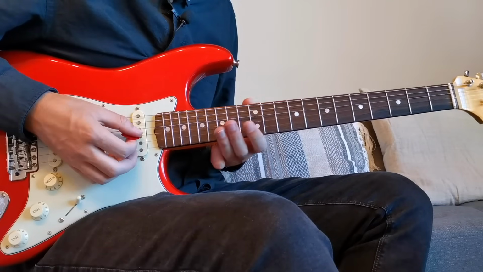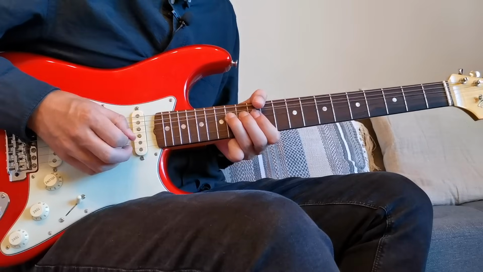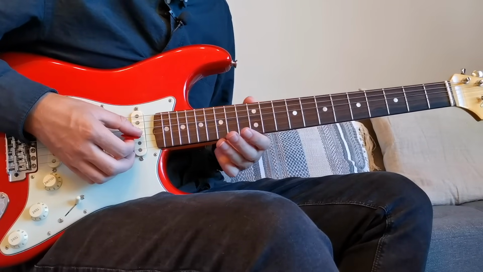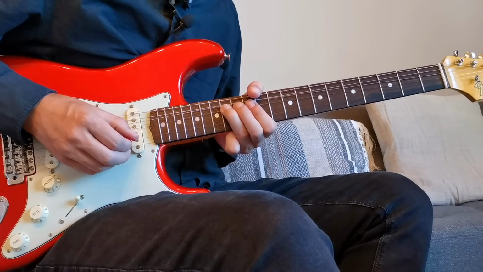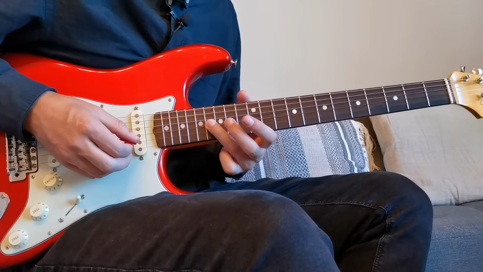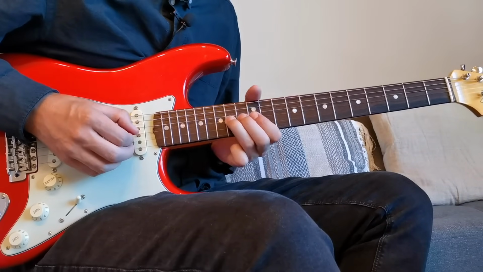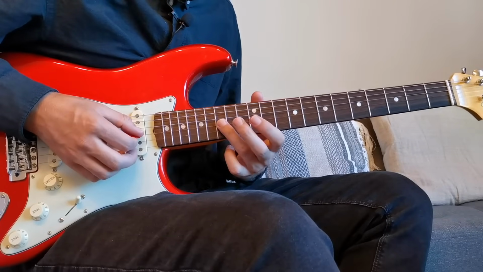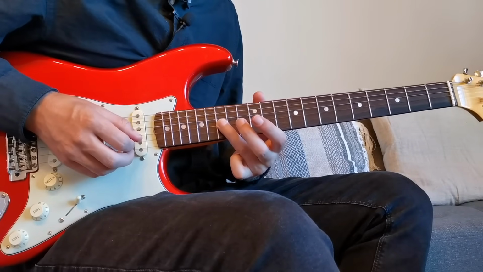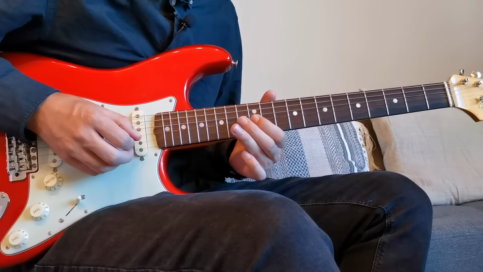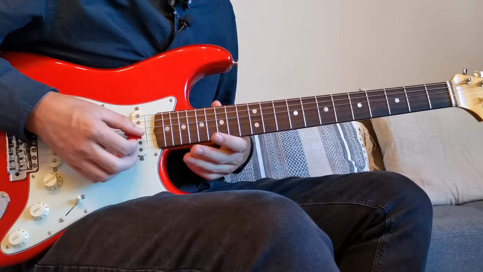But really we also want to think about bending this note up and then resolving back to that G like that. So a full bend here is going to give us quite an in-tune sound, getting up to this B here at the 16th fret, like that, but a half bend gets us up to the 15th fret note here, a B flat, which is the blue note, so that's a much more bluesier sound, resolving back to that G there.